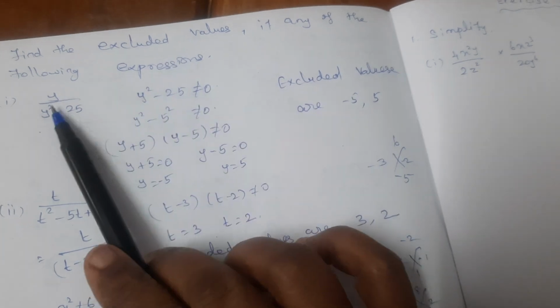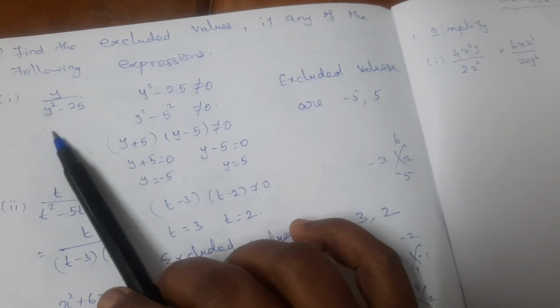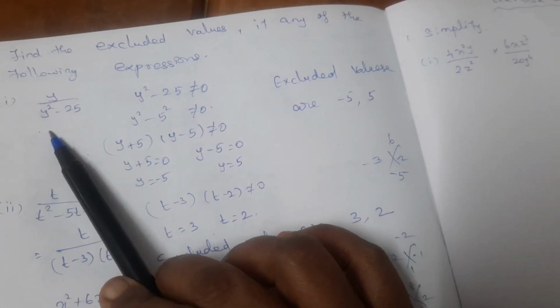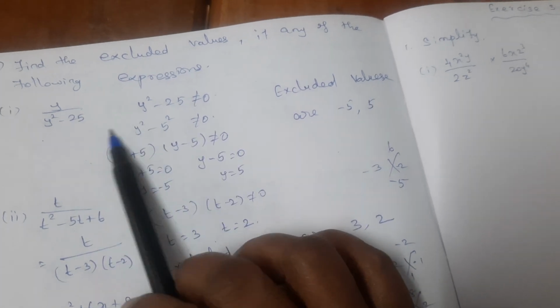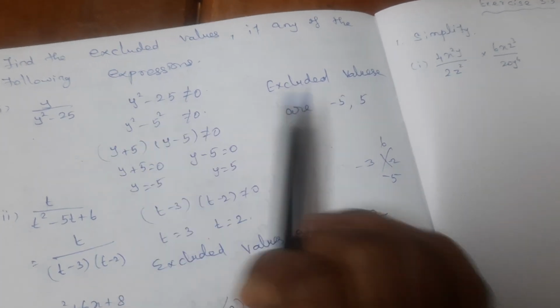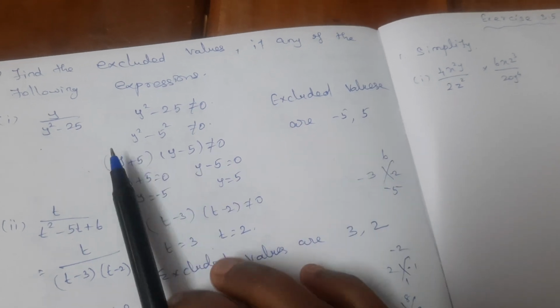If you substitute minus 5 for y, then the denominator is 0. Or if you substitute plus 5 for y, the denominator is also 0. So the expression is not valid. So these are the excluded values for this expression.